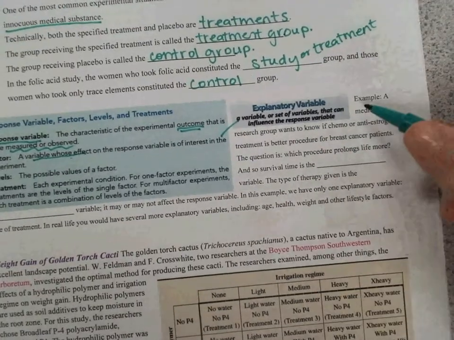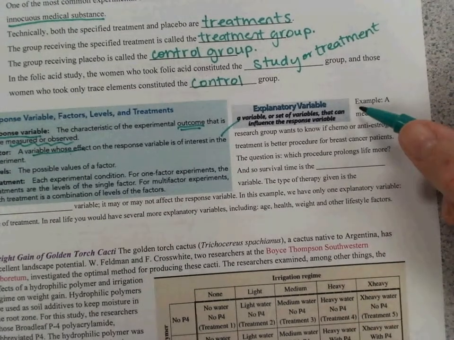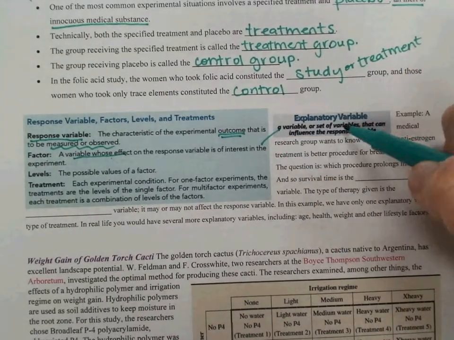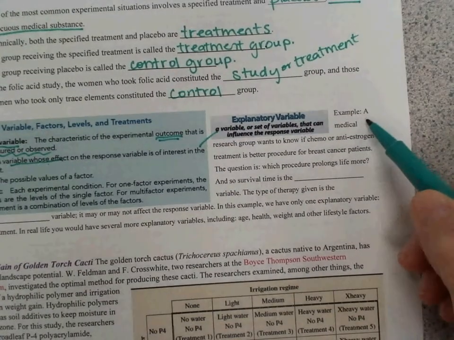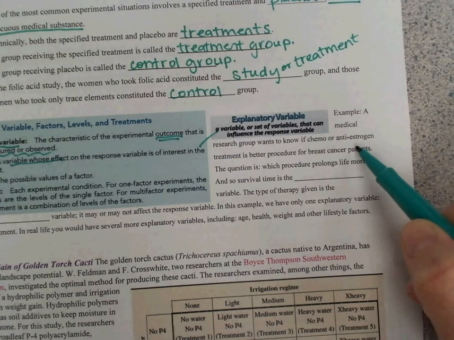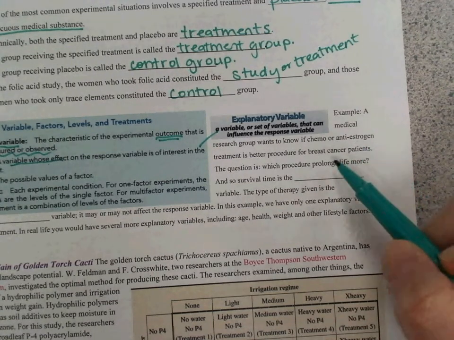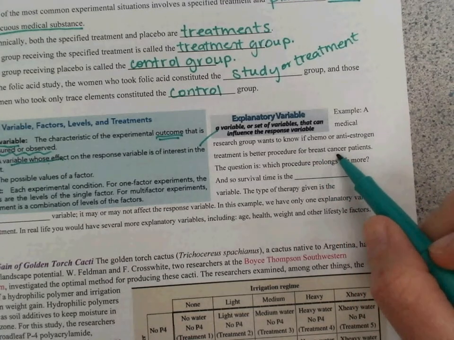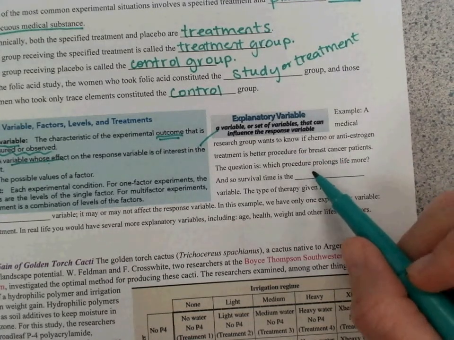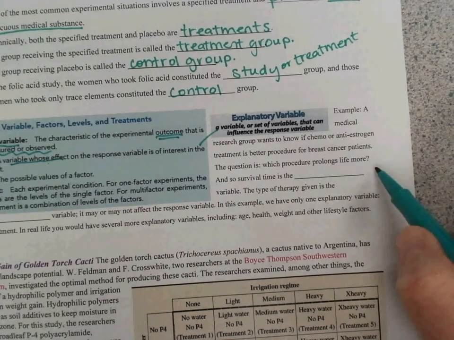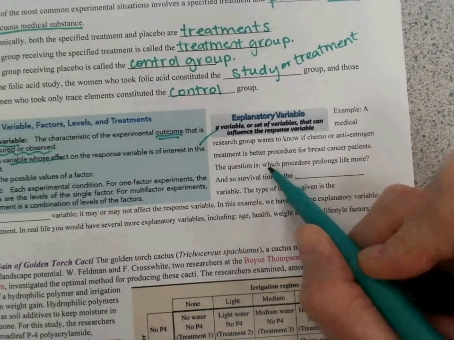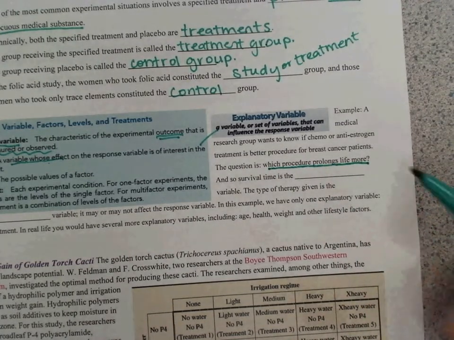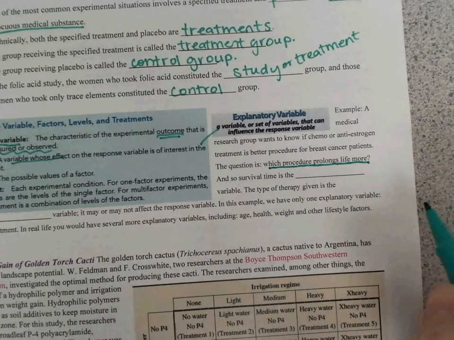So let's clarify on explanatory variable versus response variable. These two are often confused. Example, a medical research group wants to know if chemo or anti-estrogen treatment is a better procedure for breast cancer patients. The question is, which procedure prolongs life more? So when we have experiments, they often begin with a critical question. So this is the critical question here.